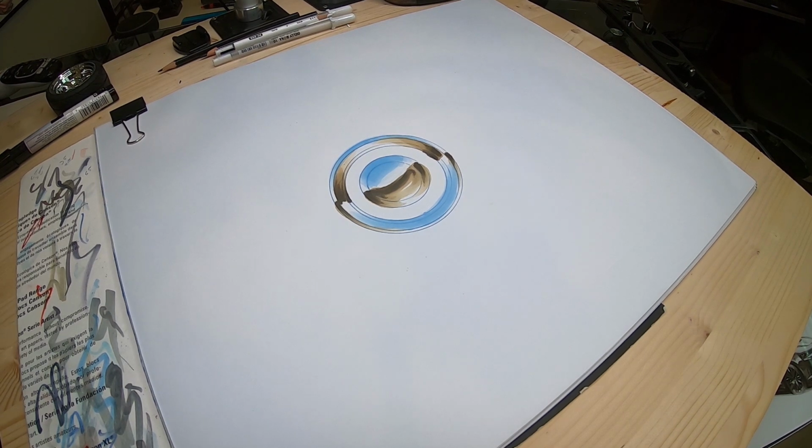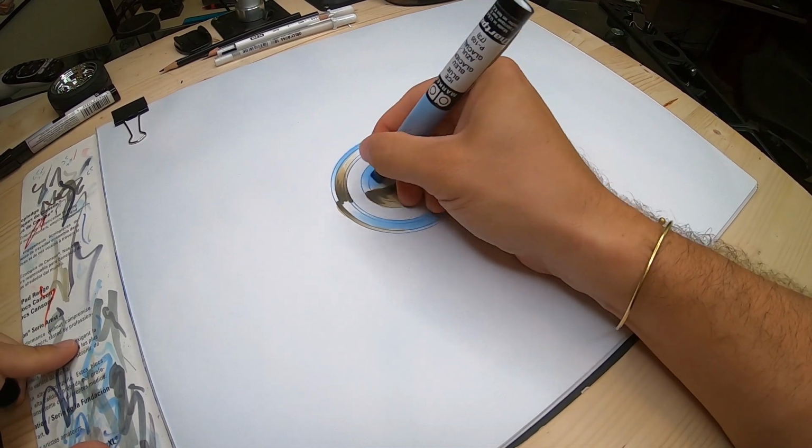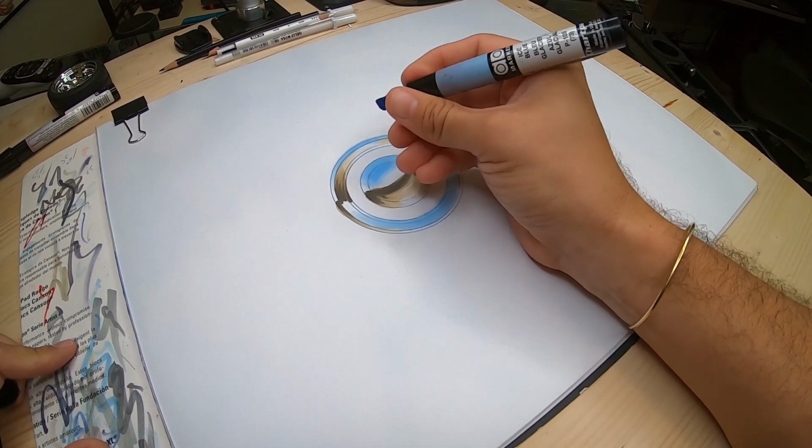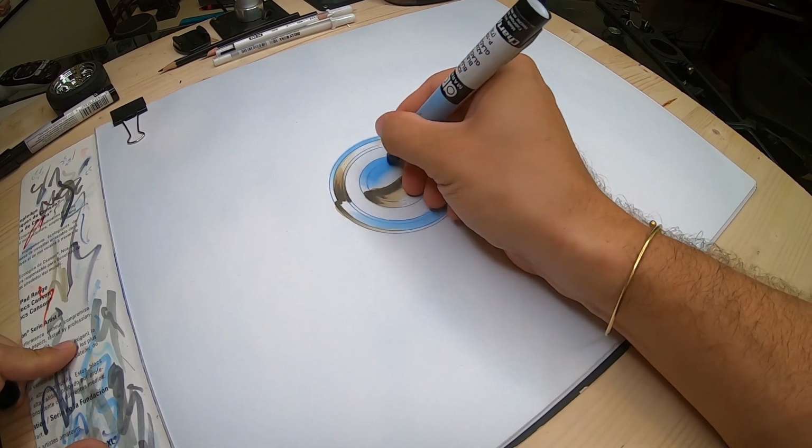I'll go with my next blue, and I don't always follow the exact same blue. Sometimes I change it a little bit. I'll play with it depending on what kind of tone I want to do. This one's called Ice Blue.